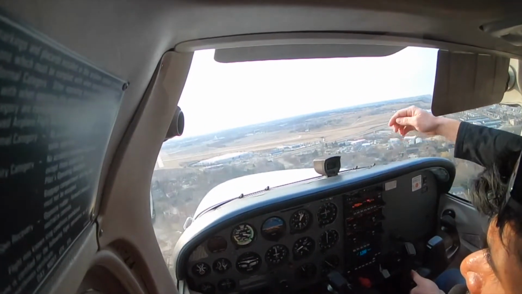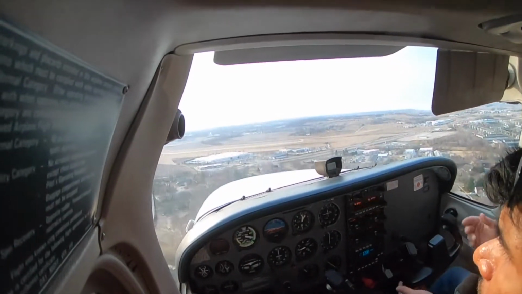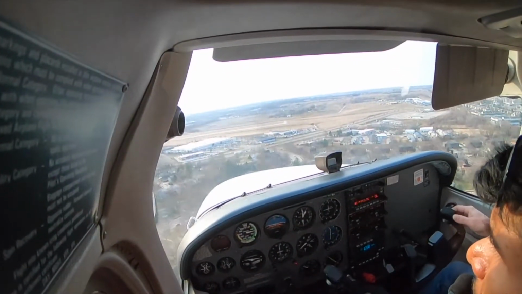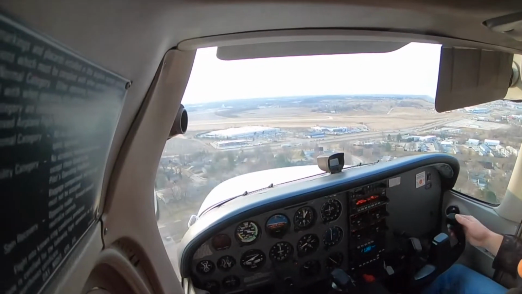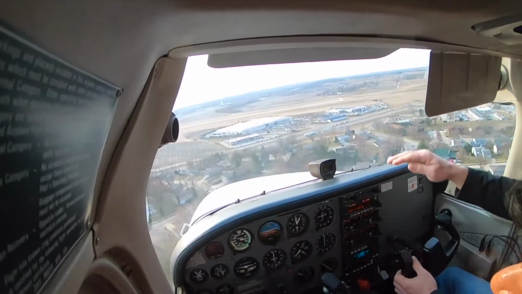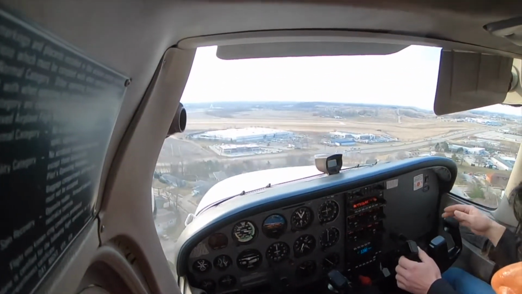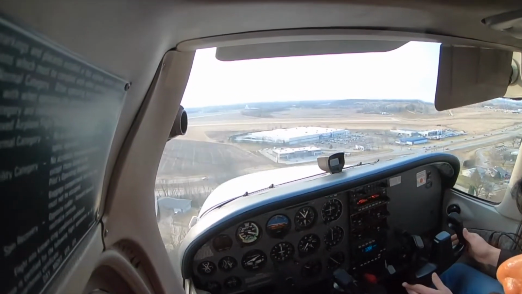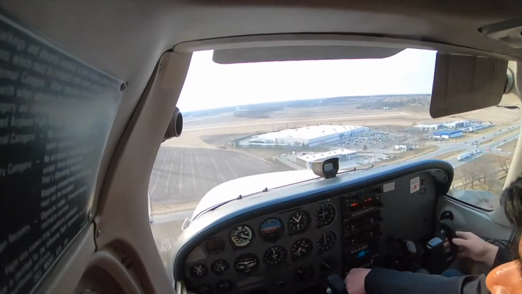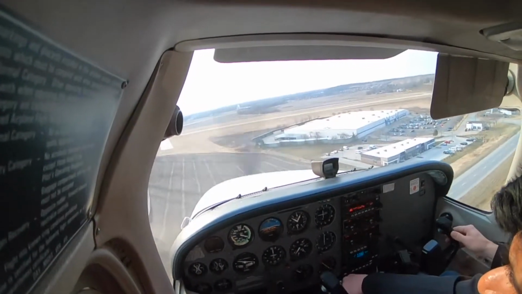Okay, see we're starting to get high because that runway is moving down. So what do you got to do? Reduce power. There you go. Yep. Did you notice that runway starting to move in the field? Okay, power to idle, right? Because we're high. See our airspeed, we're fast as well.